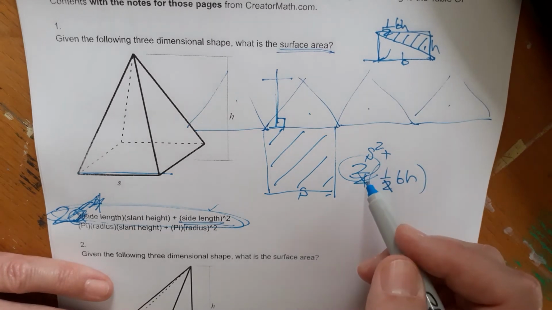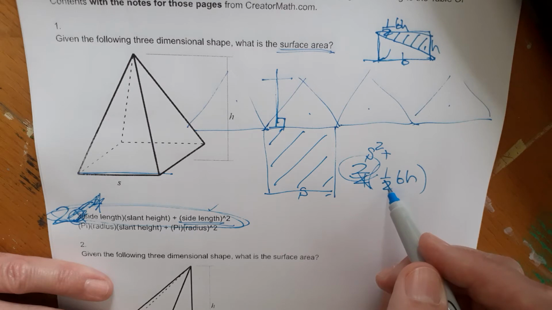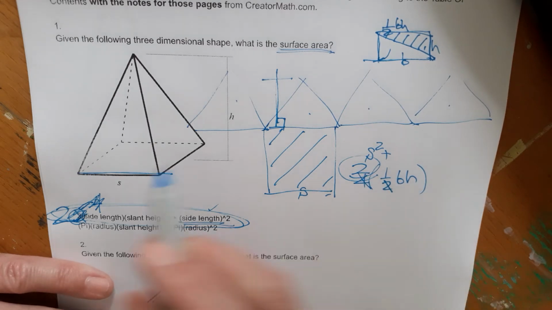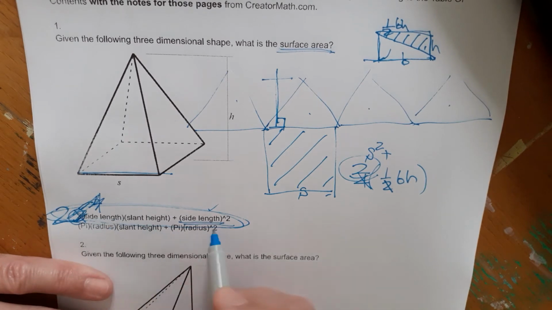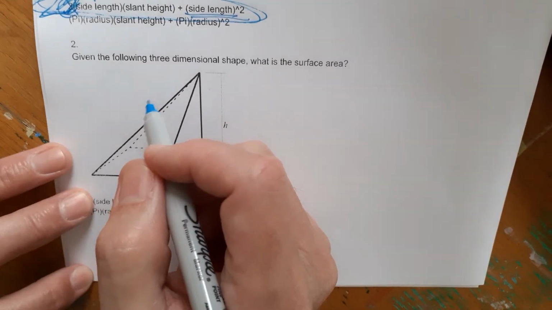So this is why it changed to 2 of those, because you had 4 triangles in the beginning, but the actual formula has a half in it. 4 divided by 2 is 2, so it ends up being 2 times base times height. So 2 times base times slant height here, plus the side length squared. That's my warm-up. Takes me a while to warm up here, and there it was.